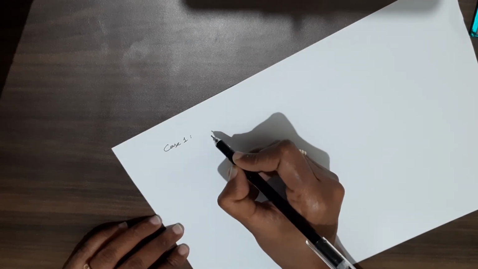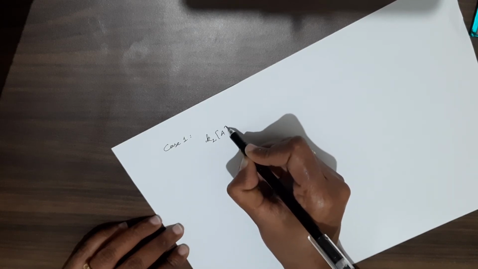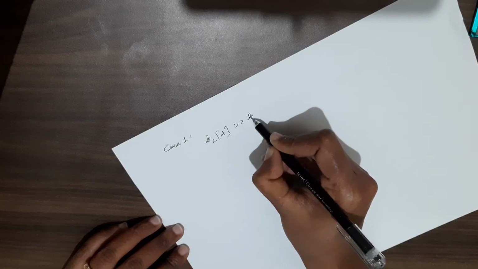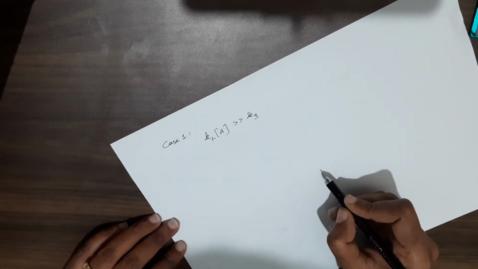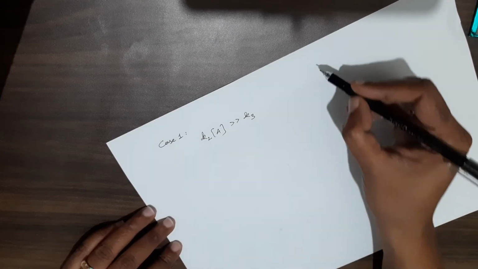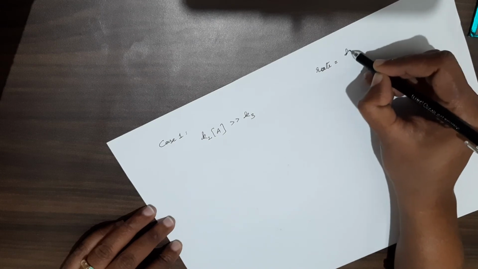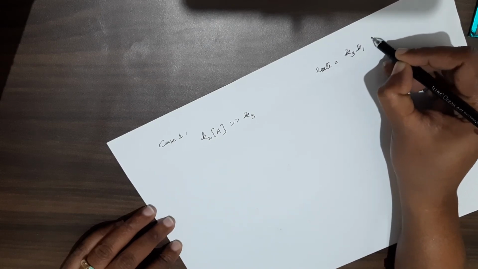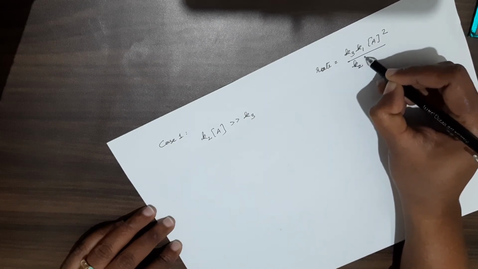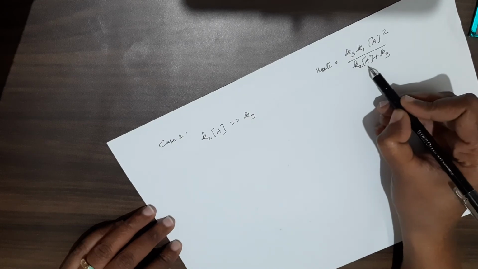The reactant concentration is high means K2A is very much greater than K3. So our rate equation is K3 K1 A square divided by K2A plus K3.